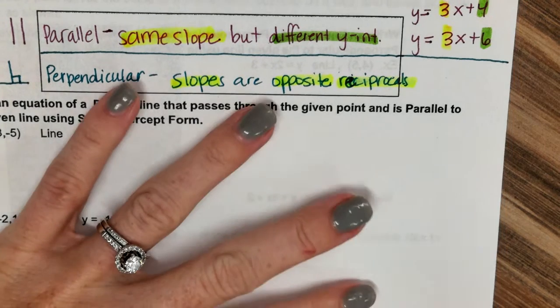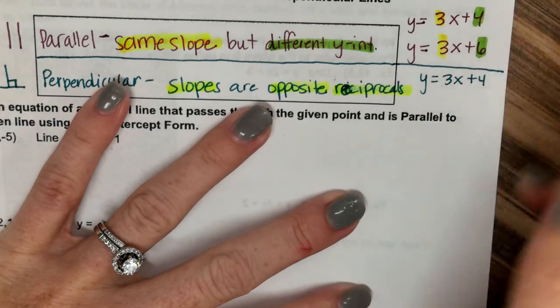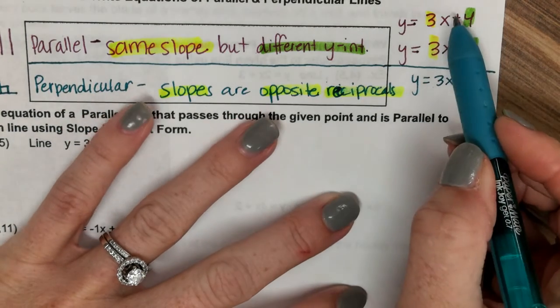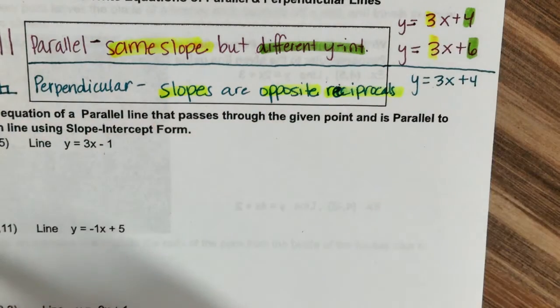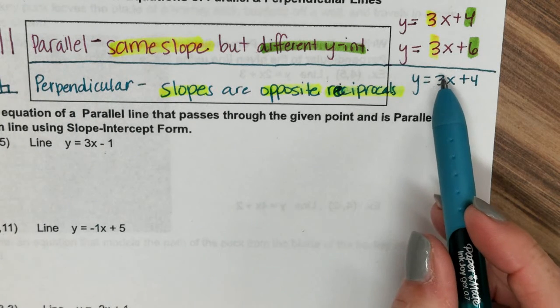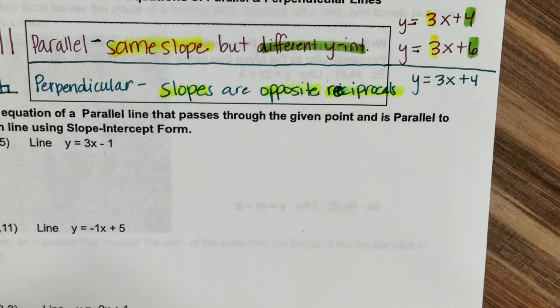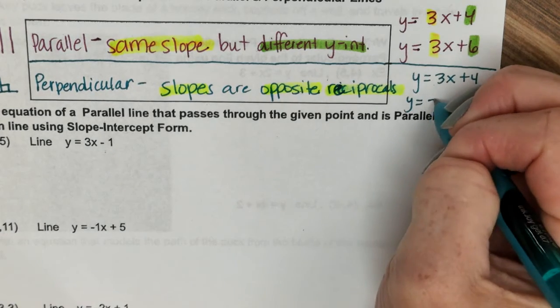If I have an equation, y equals 3x plus 4, just like I had up here, to be parallel, the slope would have to be 3. But to be perpendicular, you take the slope, you make it opposite. Meaning, what's the opposite of positive? It's going to be a negative, so y equals negative.